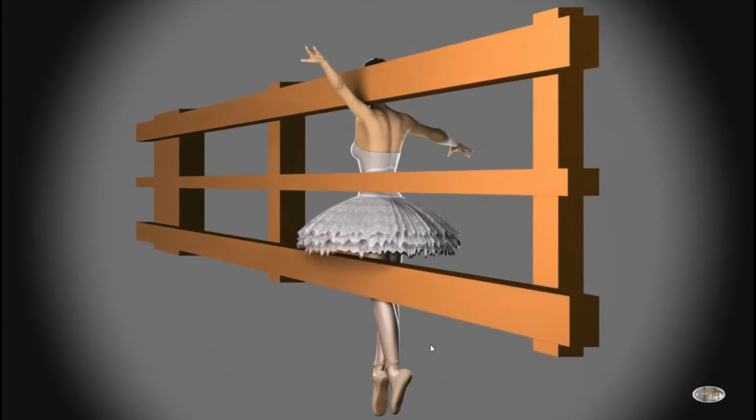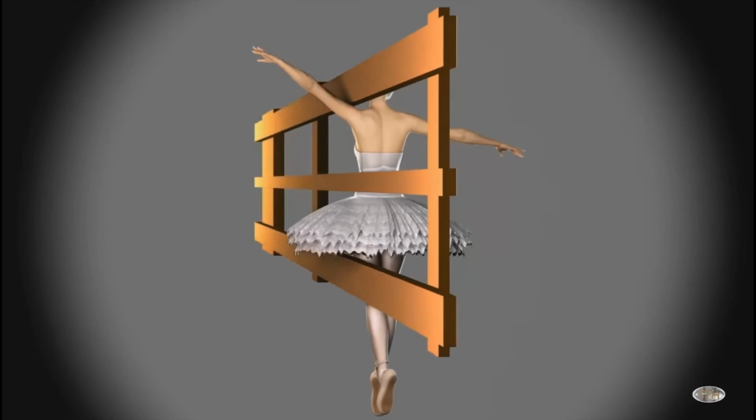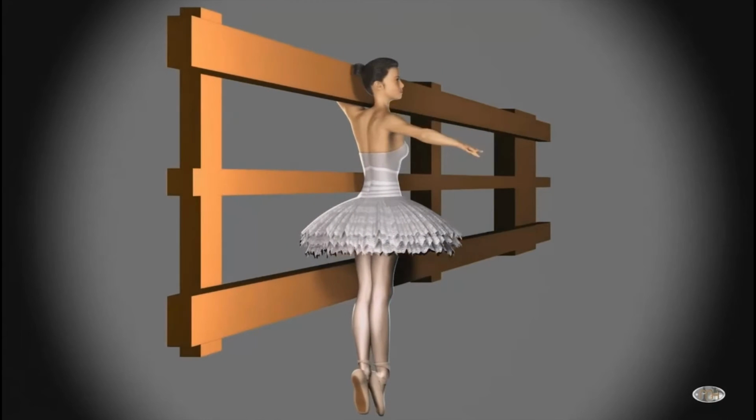So in this first frame, we have the dancer on the right-hand side of the fence. We have linear perspective telling us that this is bigger than this. Overlap helps us determine position, and relative size in conjunction with linear perspective is helping us figure out how big this fence would be. As it moves, we have memory of the direction it was moving.